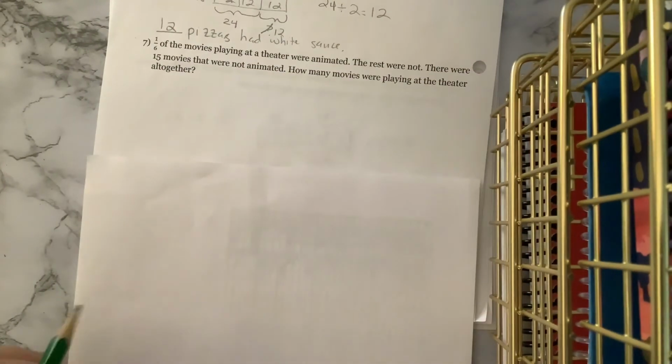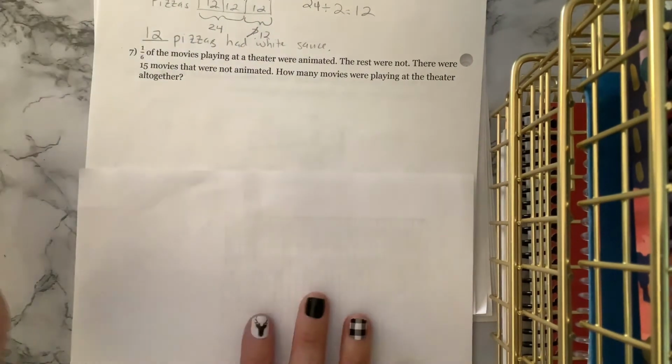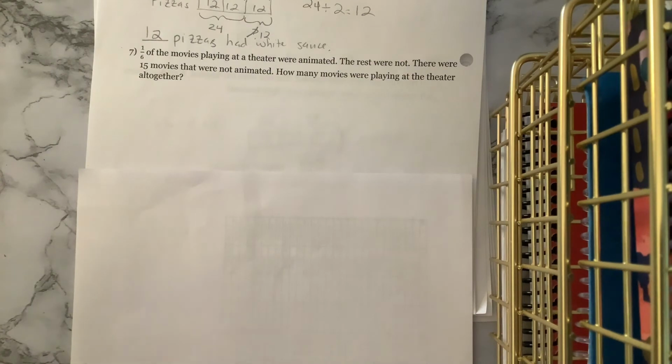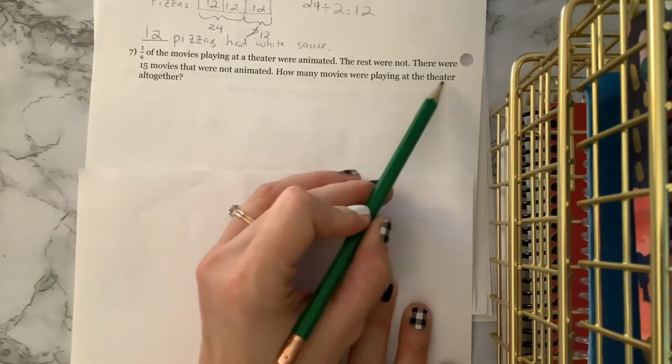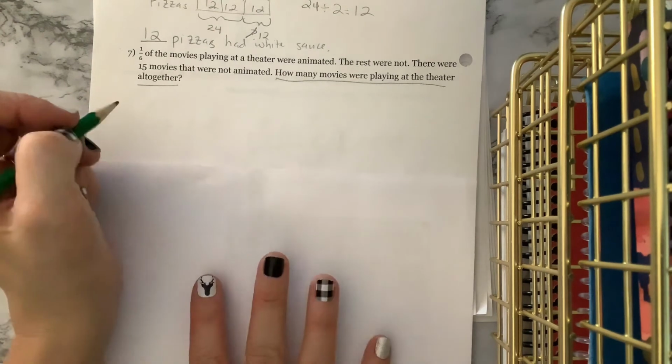Number 7, 1/6 of the movies playing at a theater were animated. The rest were not. There were 15 movies that were not animated. How many movies were playing at the theater altogether? Again, I'd like you to pause, give it a try, come on back and see how you did.